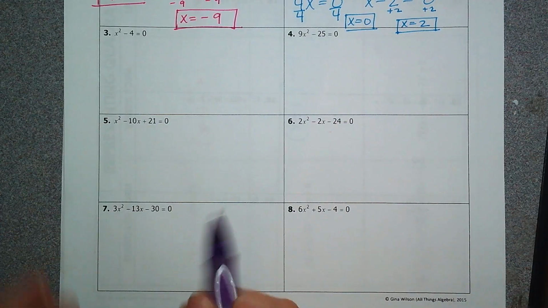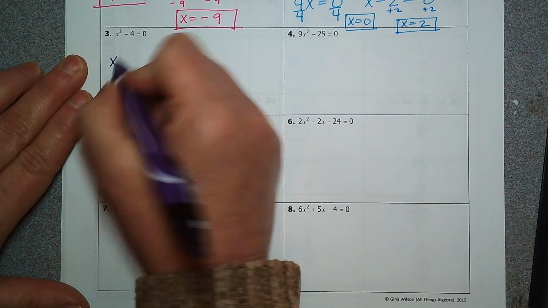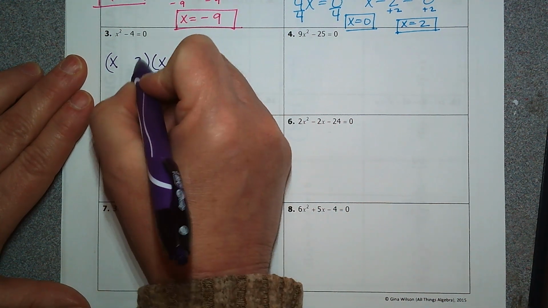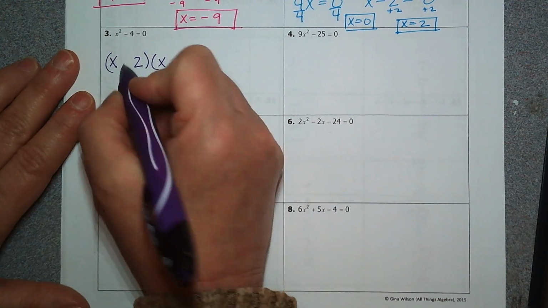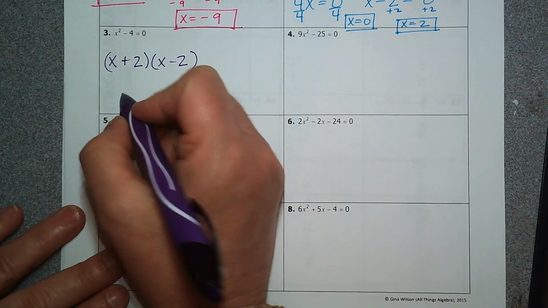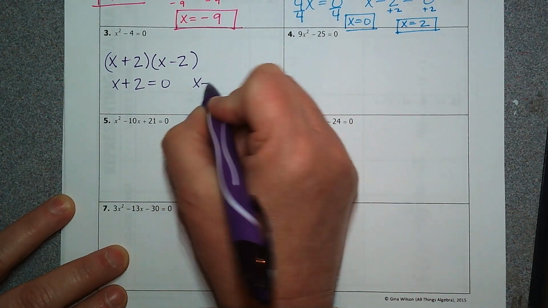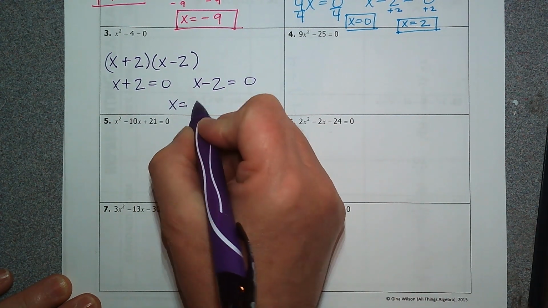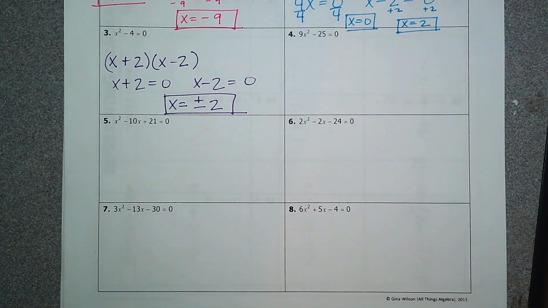All I have to do is take the square root of both terms. Square root of x squared is x. Square root of 4 is 2. And what do I put in? What are my signs? Plus and minus. Both are set equal to 0 and solve for x. So what is x equal to? x equals 2 and x equals -2. Yes, very good. You can just write plus or minus 2.